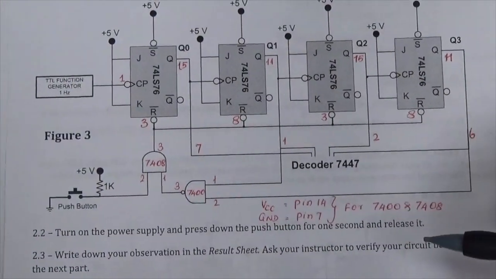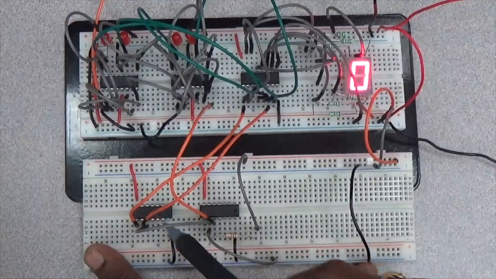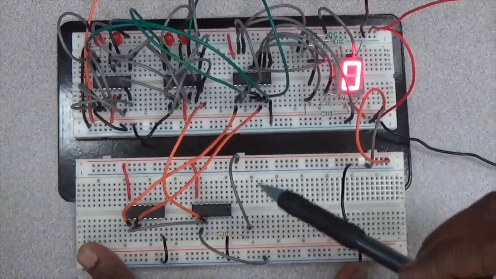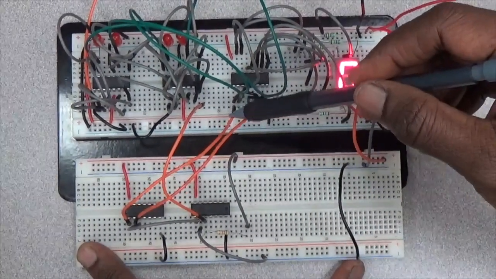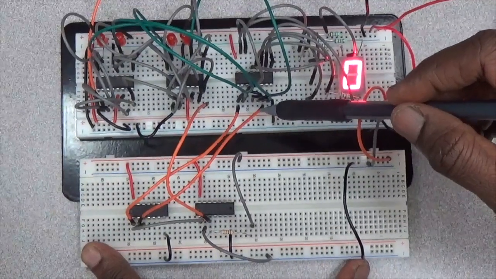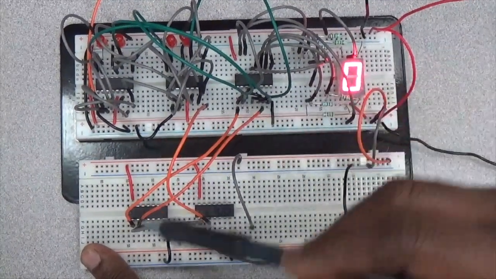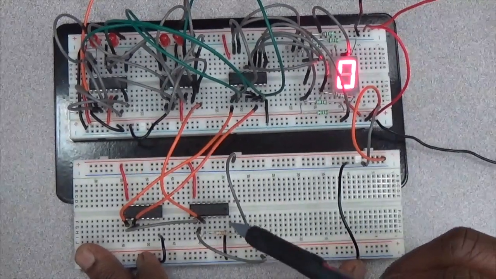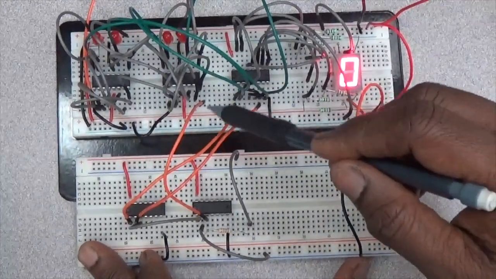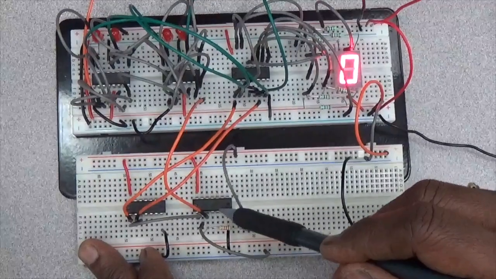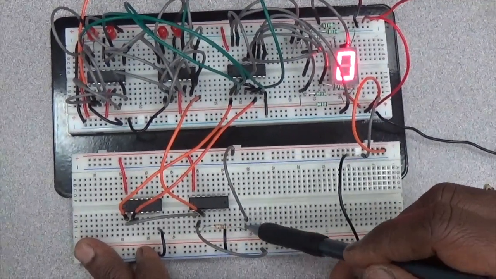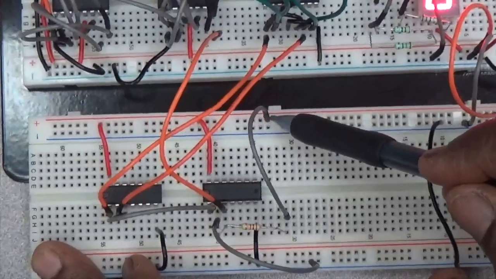Okay, we have built a NAND and AND arrangement on this breadboard. Pin number 1 of 7447 and pin number 6 of 7447 are brought to pin number 1 and 2 of 7400, and the push button arrangement that was there is brought to here. 7408 pin number 2 gets this resistor, and the other end of the resistor goes to VCC.